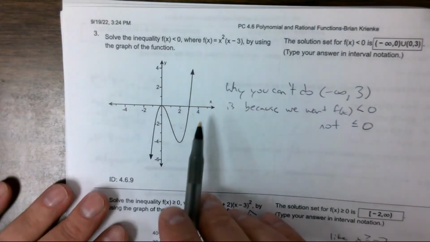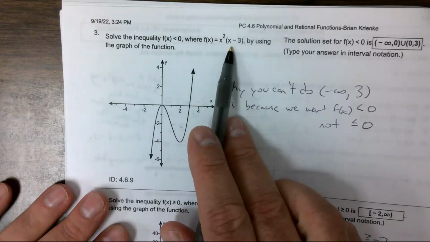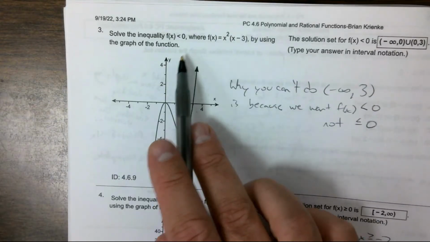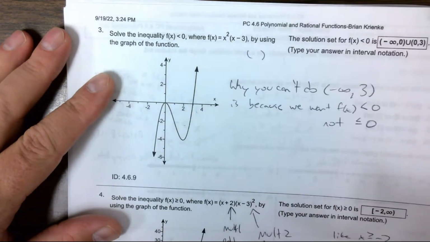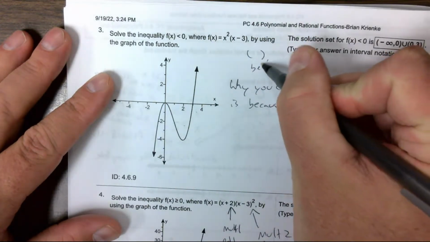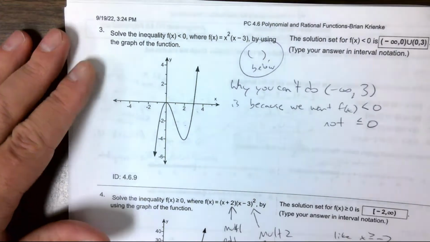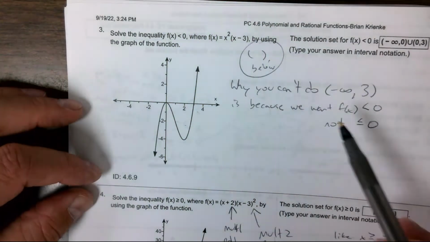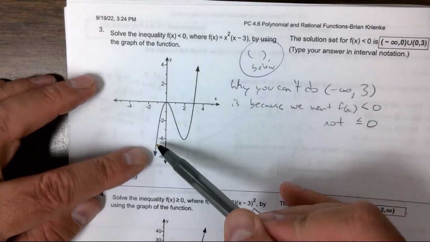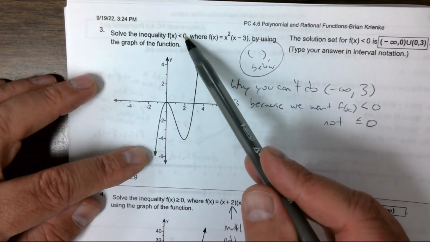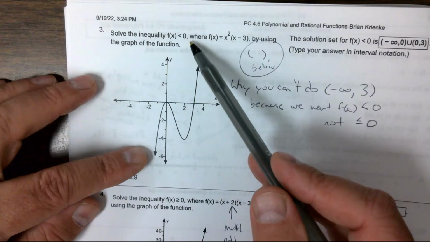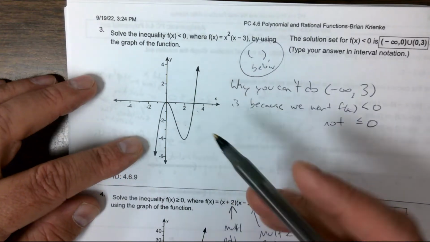On this one, we have x squared times x minus 3, and you want less than 0. So again, you want parentheses, and you want below. That's your two parts. So if you want below, that's here. Now, it's parentheses and not brackets because it can't actually equal 0.